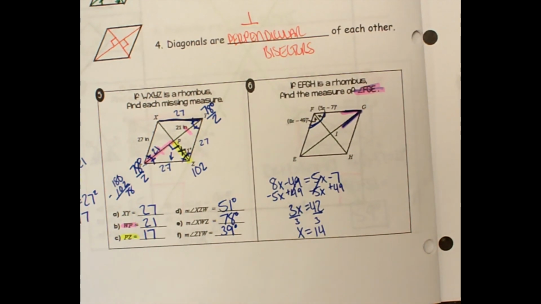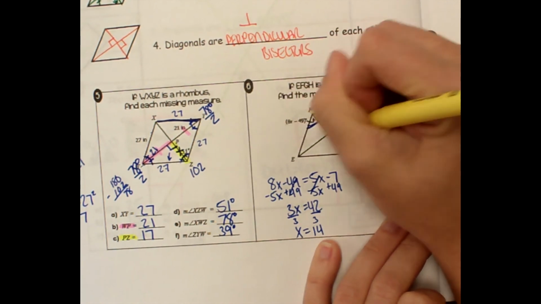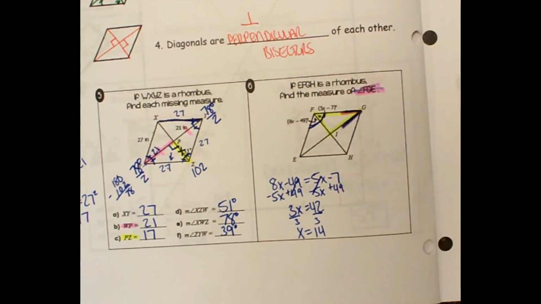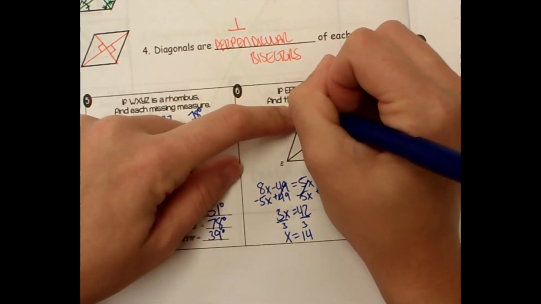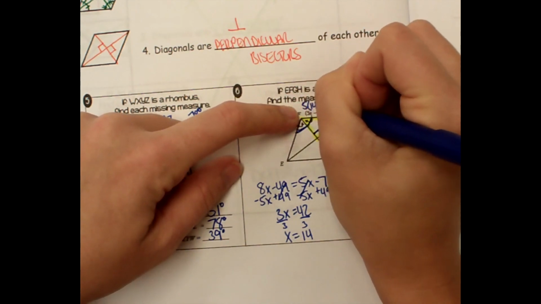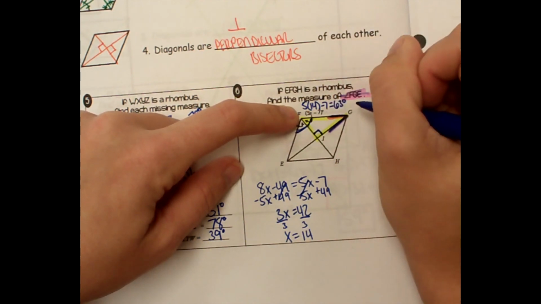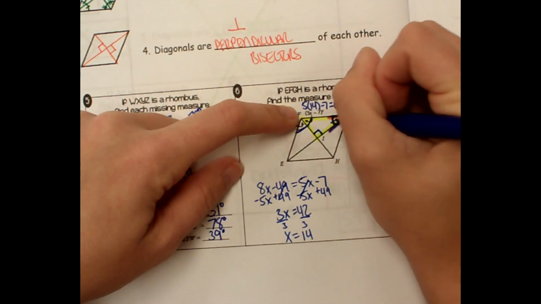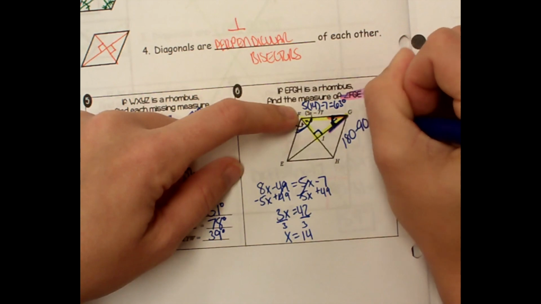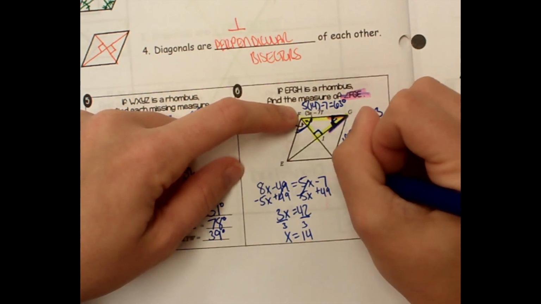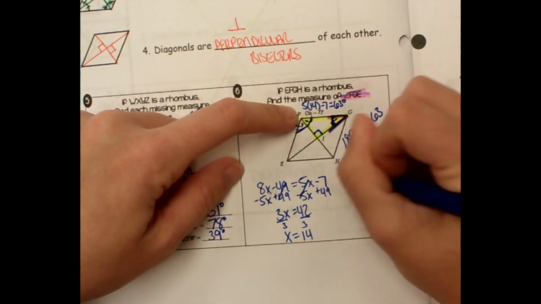So it asks for angle FGE. What you have to recognize, once again, is it comes back to triangles. Your rhombus is split into 4 triangles. We know that this angle in the center is 90 degrees. Now, since we know x, we can put it in: 5 times 14 minus 7. We know that this angle is going to be equal to 63 degrees. So to find the missing angle, it's going to be 180 minus 90 minus 63. So we get the angle FGE is equal to 27 degrees.